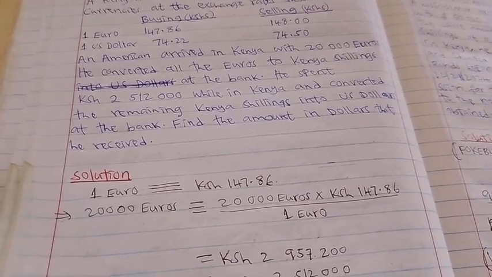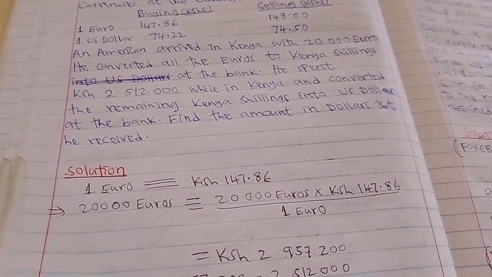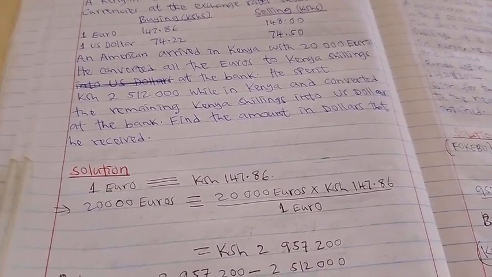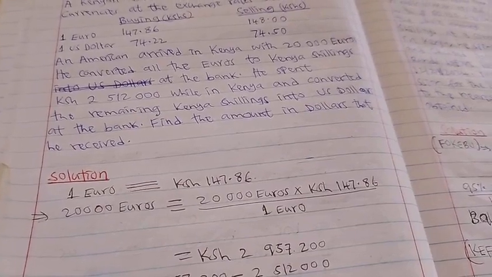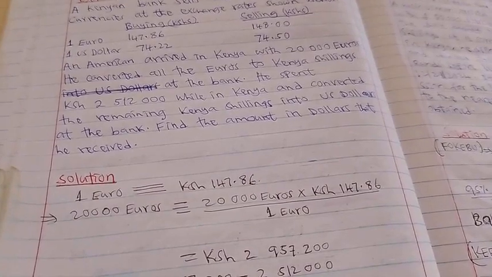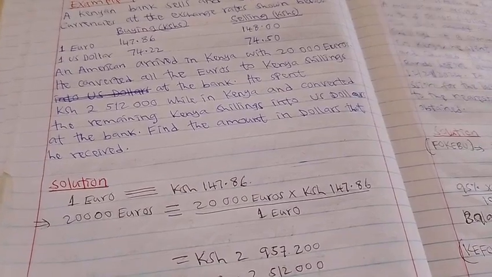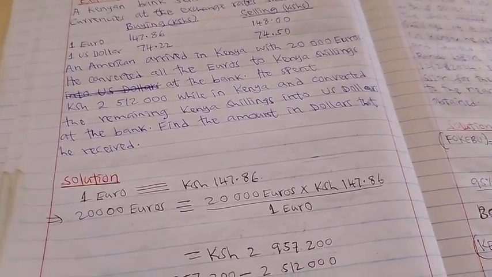Then the balance was changed to dollars, the foreign currency. Using CABS and KEFOSE, we change the foreign currency to local currency using the buying column, and with KEFOSE we use the selling column to convert the remaining balance in Kenya shillings to US dollars.